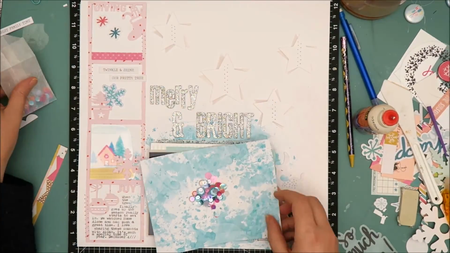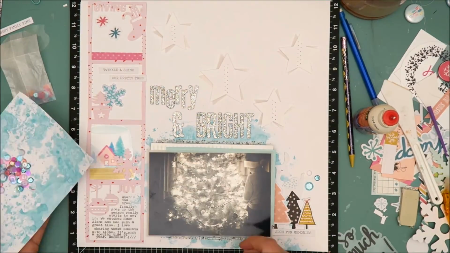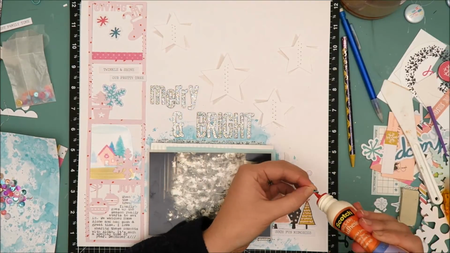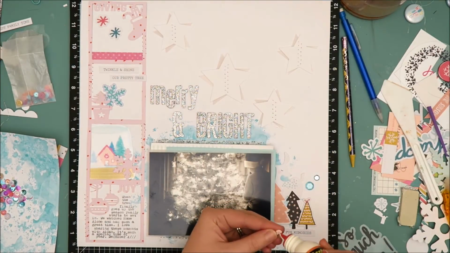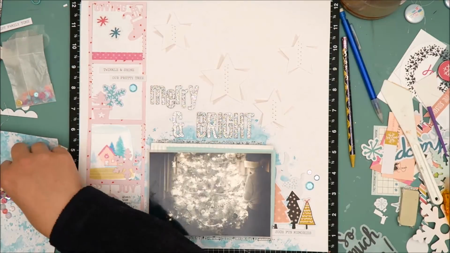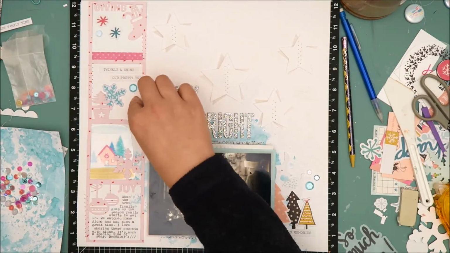Now I'm just coming in with some finishing touches. I did add a few of the phrase strips that are included in the Hip Kit Club exclusive ephemera pack from the main kit. Now I'm adding some sequins, and I'm going to add just a few clusterings of those. I'll add some to the right hand side of the layout, and then I'll add a few in that border strip on the left hand side of the layout.